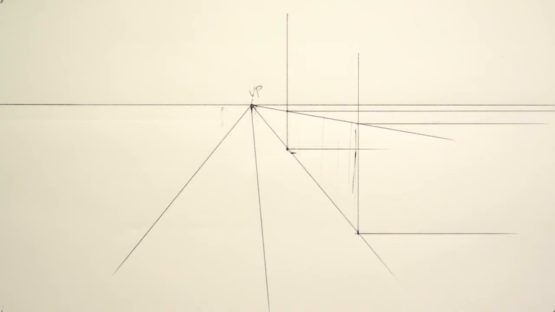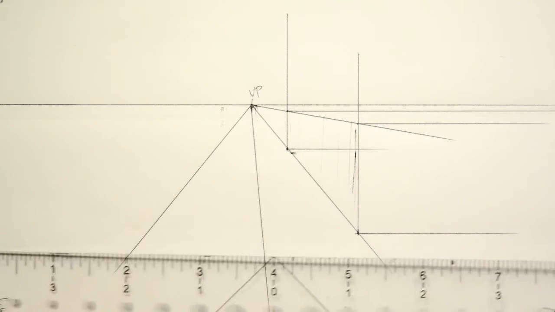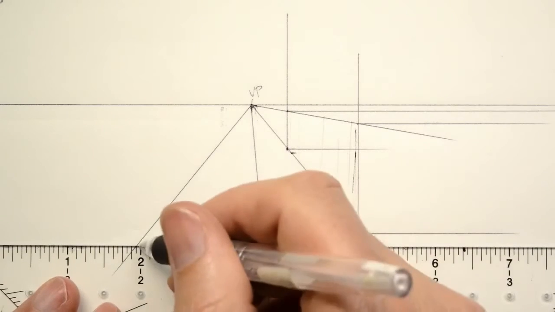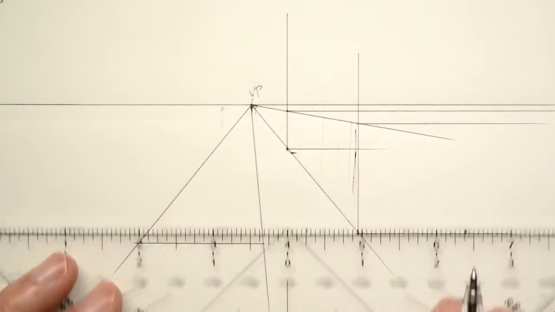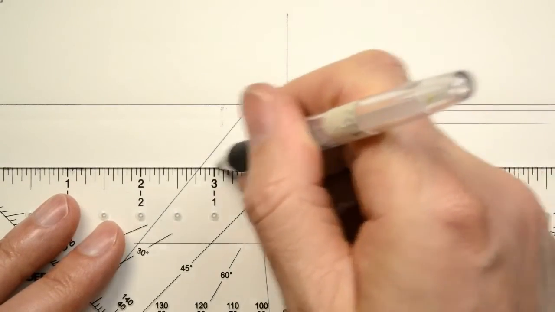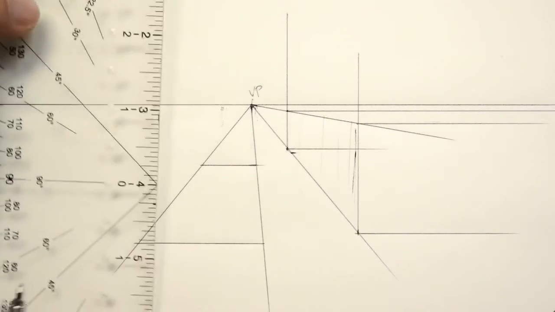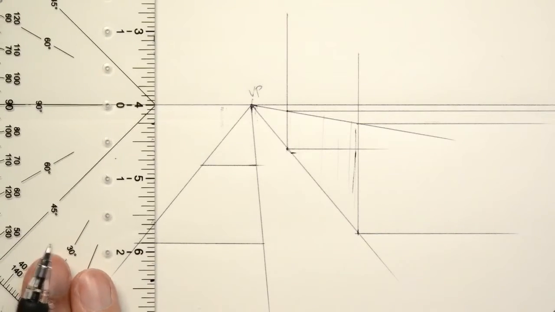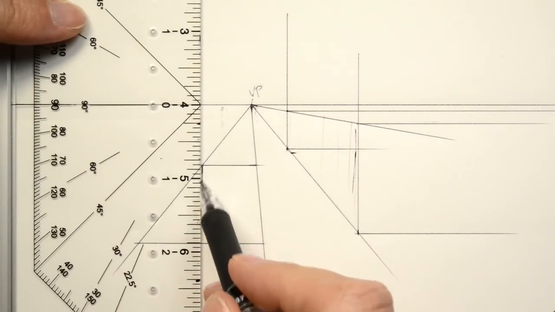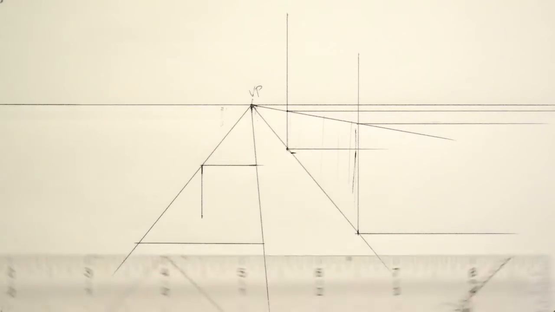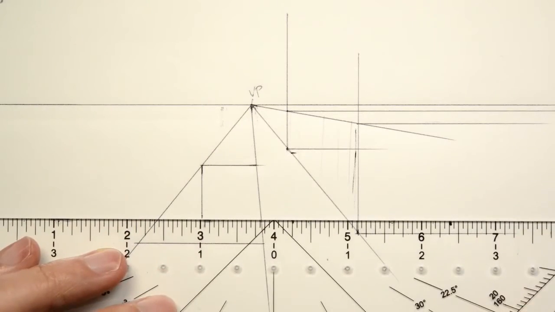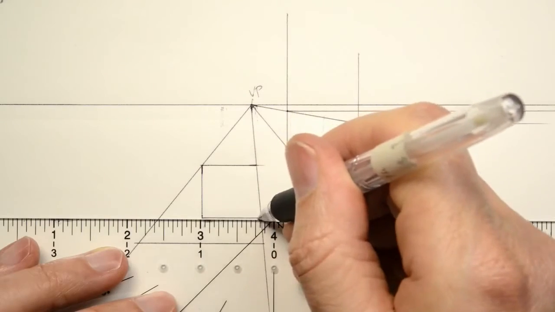Top there, it's just going out of frame, off into the distance. This is the ground. Let's put a hole in the ground. That's the hole. And now let's take it a bit deeper. So that's the depth. That's the back of it.